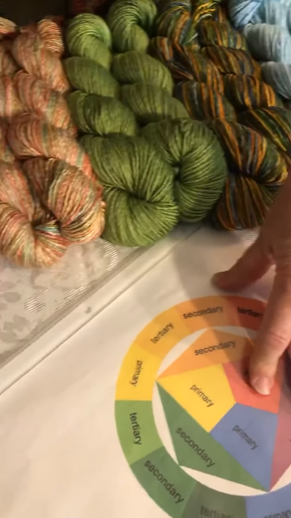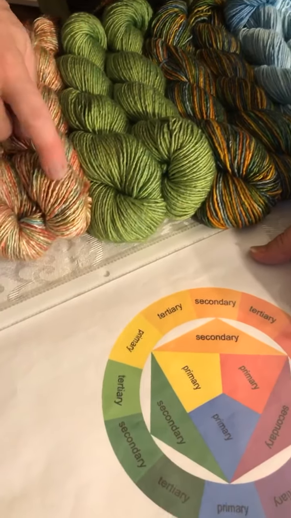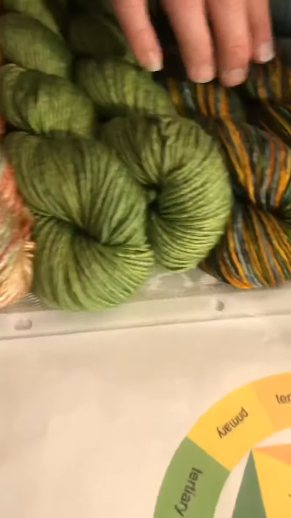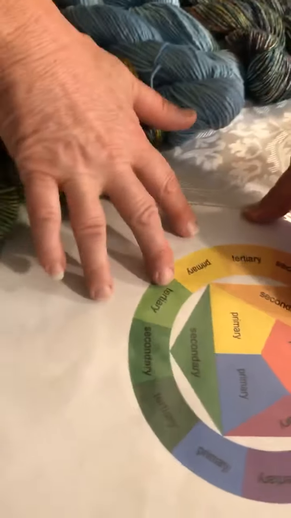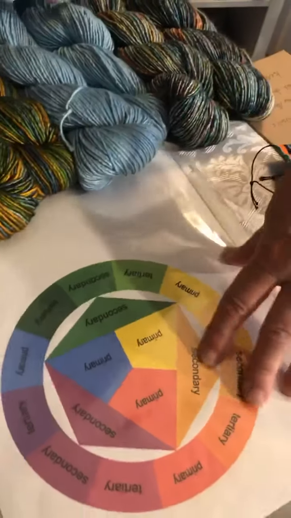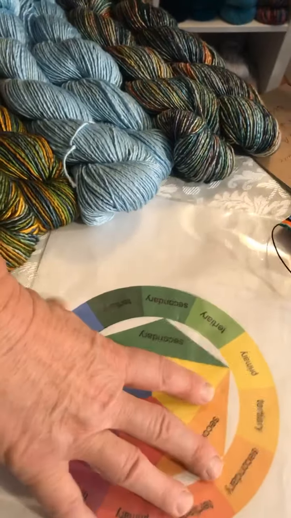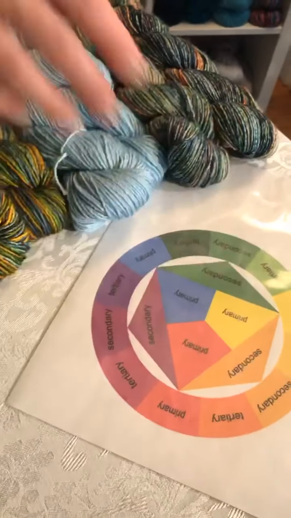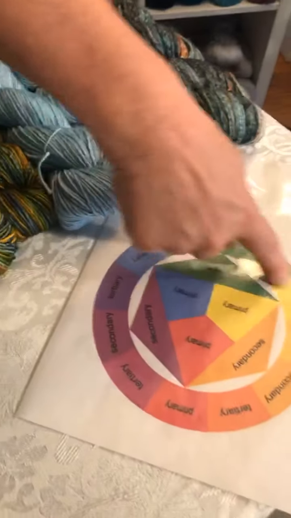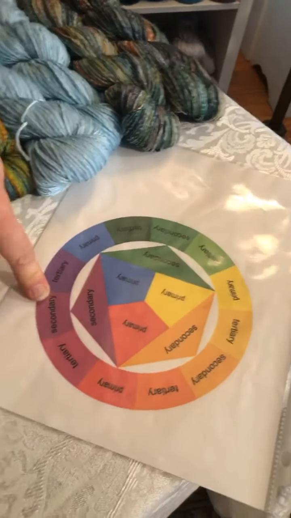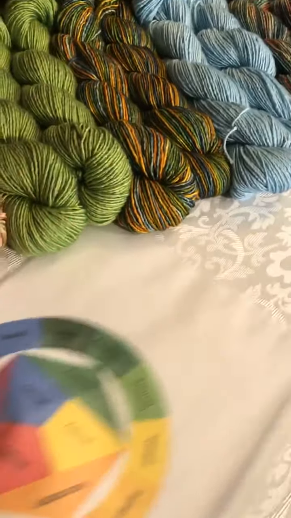I left a little yellow out, but it's in here very soft. So the yellow is in here and in here, then I get into here, and finally I'm spinning my wheel all the way around, almost off the table, and I'm back over here.